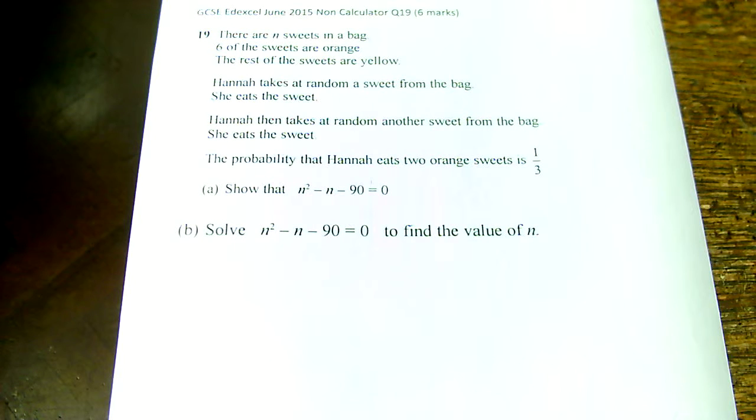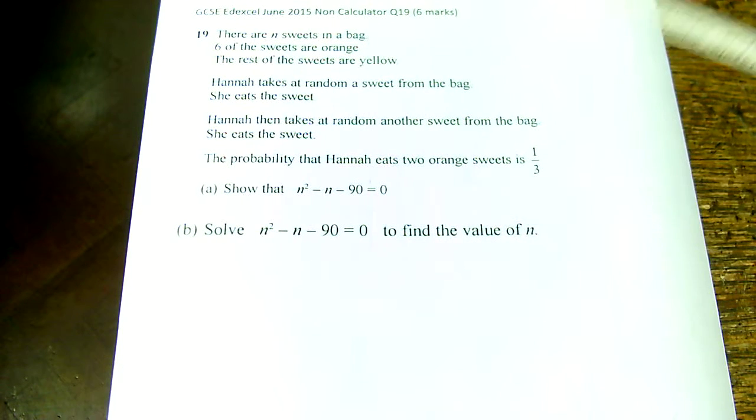It says Hannah takes a sweet at random from the bag, she eats it. So that means it's without replacement, she's not putting it back into the bag. She then takes at random another sweet, she eats that one. The probability she eats 2 orange sweets is a third, and for part A we have to show that basically.